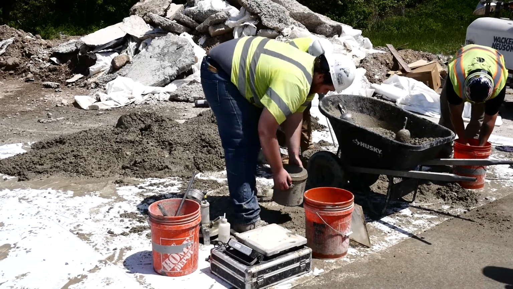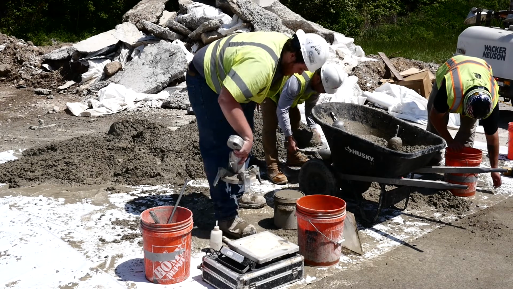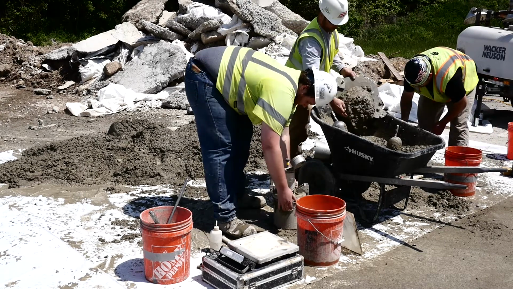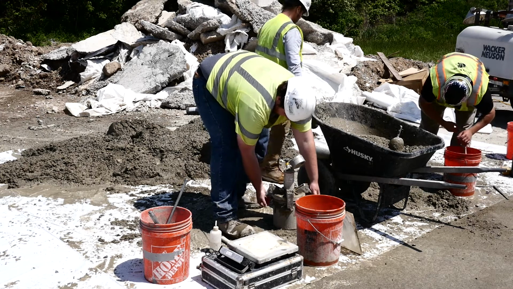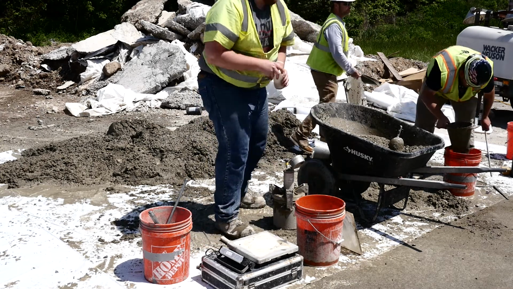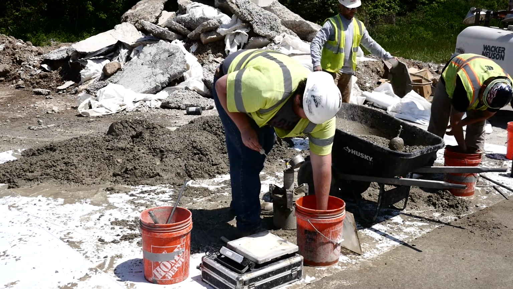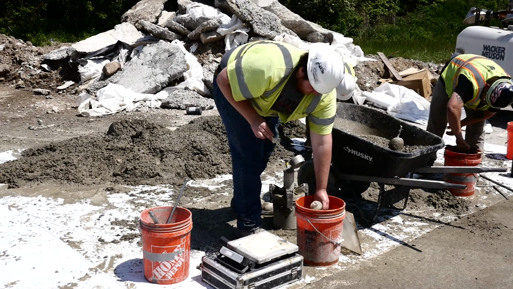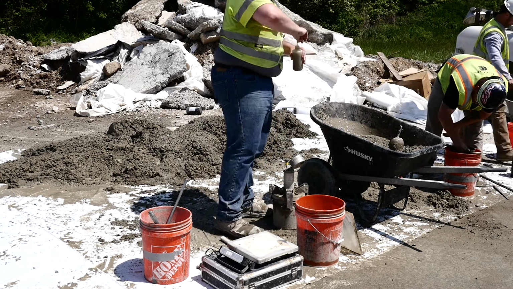The next test that we do is we test for the air content. And this is crucial in concrete. We have 2 different types of way that we test for the air content of concrete. And one of them is done by a pressure method, and the other one is a volumetric rollometer test. So it is dependent on the type of aggregate that we use in the concrete, and the one that's shown in the video is based on the pressure method.